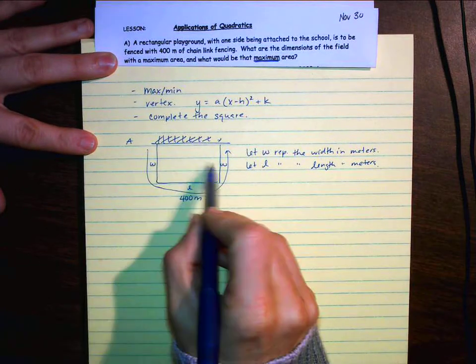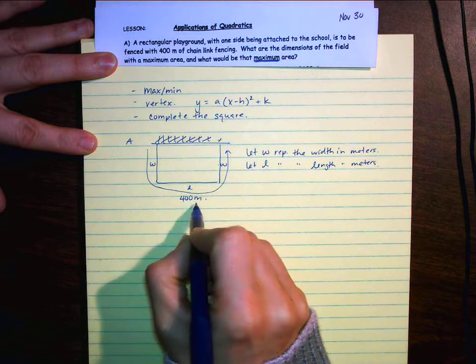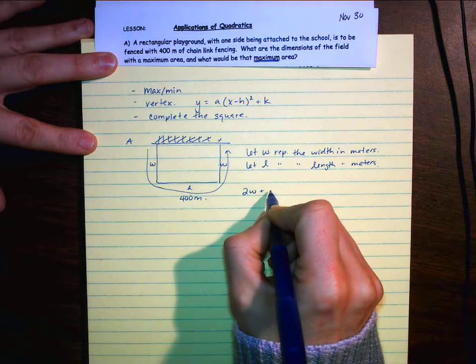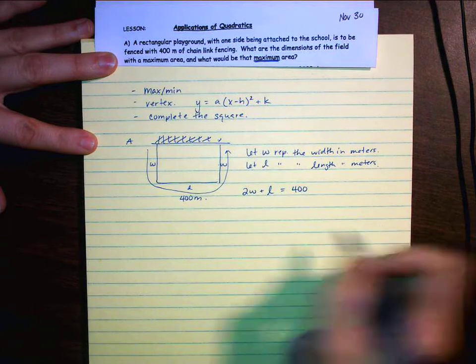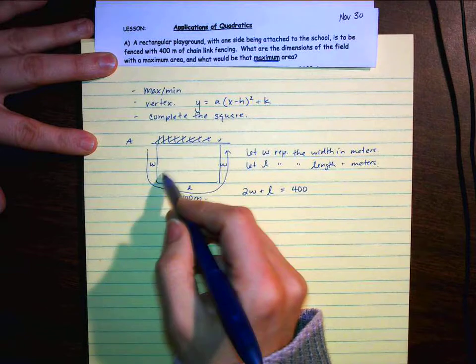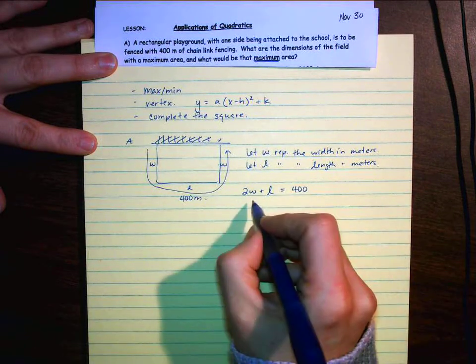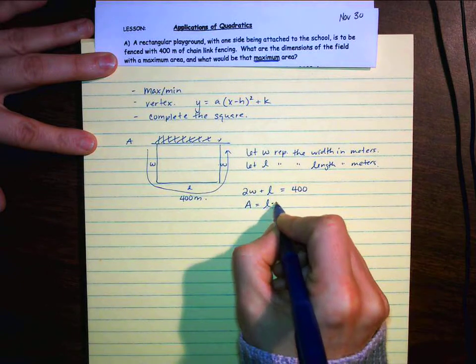There's two widths and there's one length, and that totals 400 meters. So that means 2 times W plus L equals 400. That's to do with the length of our chain link fence. But we also need a relationship for the area because it asks us to maximize the area. The area is equal to length times width.